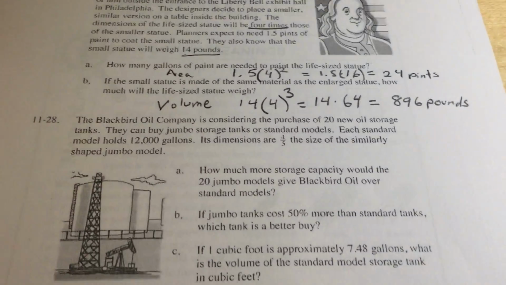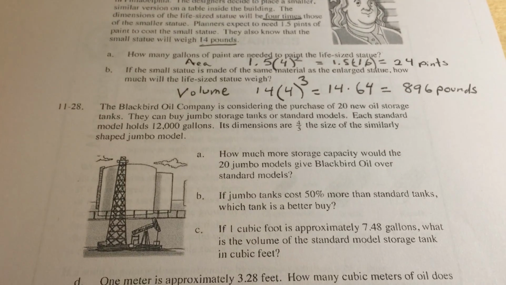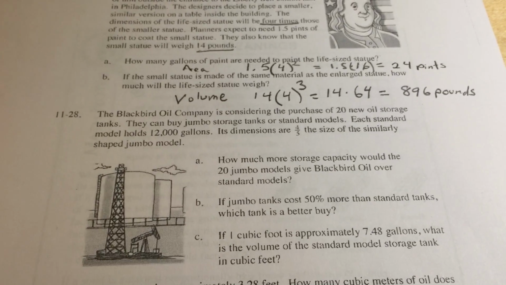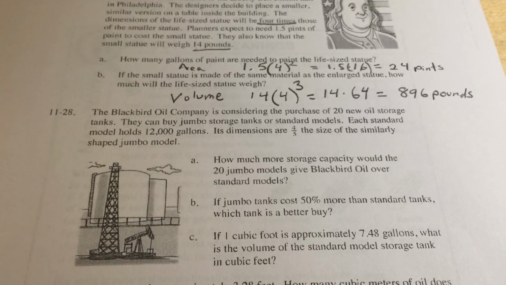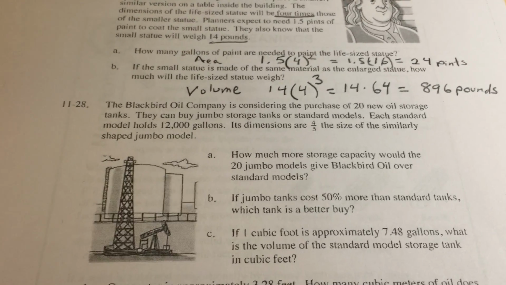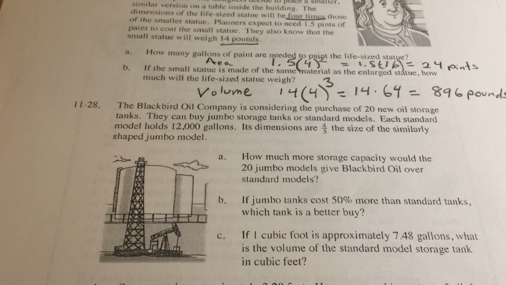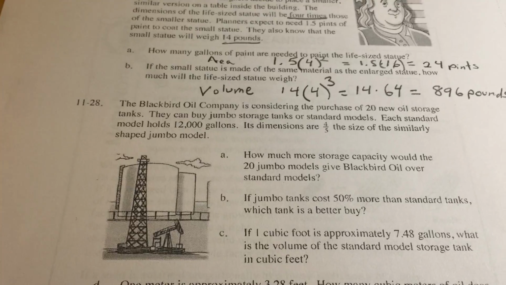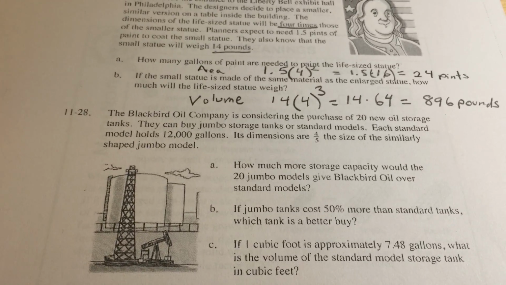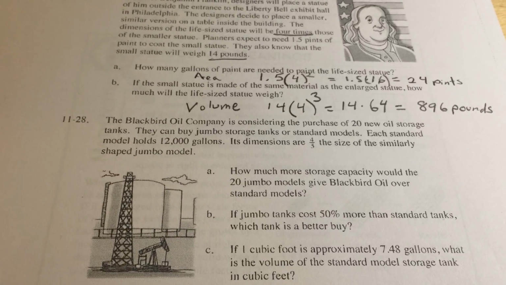All right. So let's take a look at this next question. The Blackbird Oil Company is considering the purchase of 20 new oil storage tanks. They can buy the jumbo storage tanks or standard models. So this means that they're either going to be 20 of the jumbo or 20 of the standard. Each standard model holds 12,000 gallons. Its dimensions are 4/5 the size of the similarly shaped jumbo model.